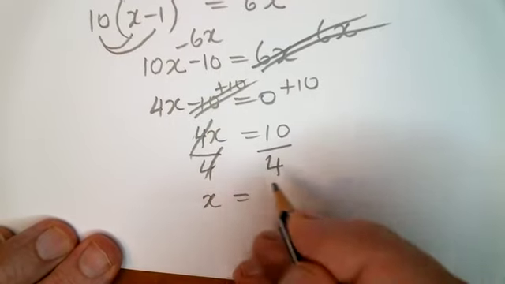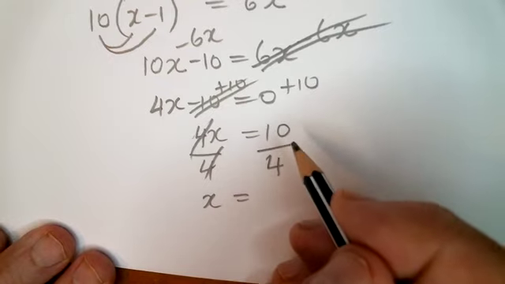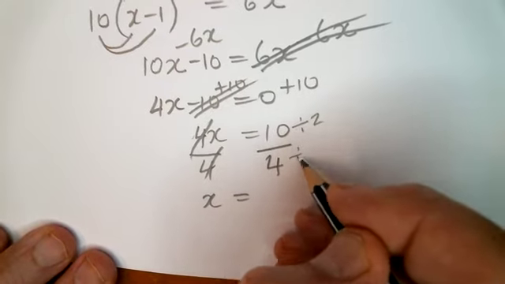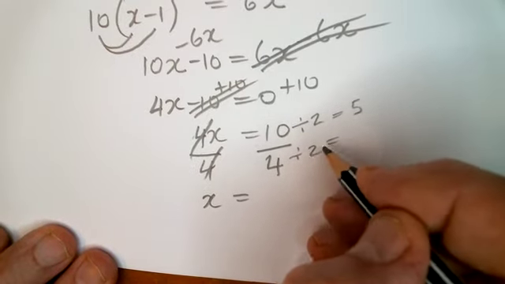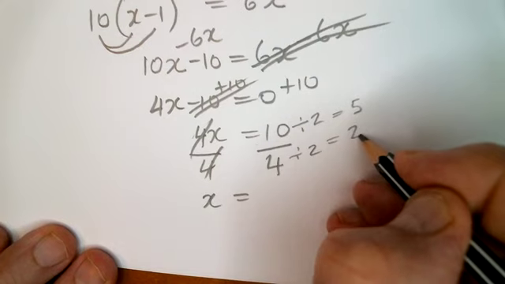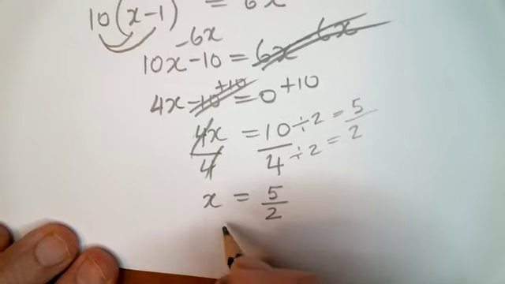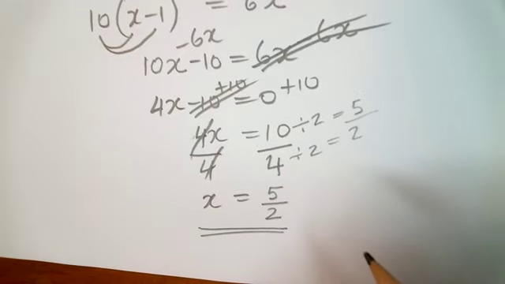Now x is equal to 10 on 4. Well, I can simplify that by saying I can divide this by 2. I can also divide this one by 2. When I divide this by 2, I get a 5. When I divide this one by 2, I get a 2. So I'm going to get 5 on 2. 5 on 2 is the simplification of 10 on 4. And that is my solution.